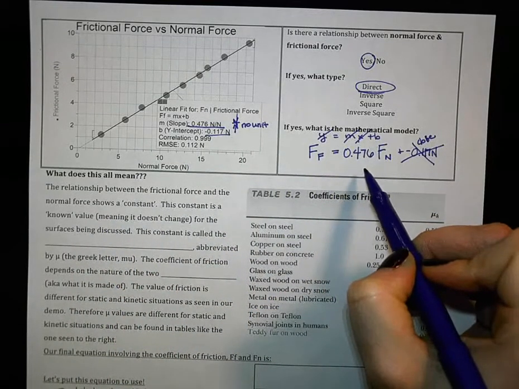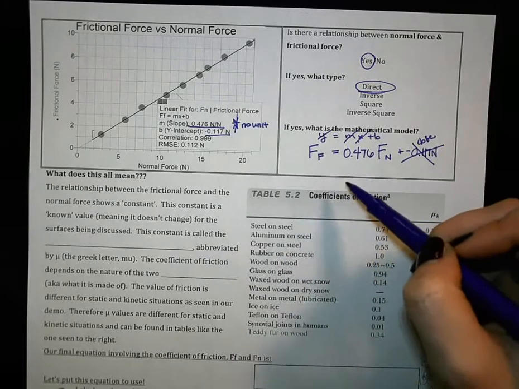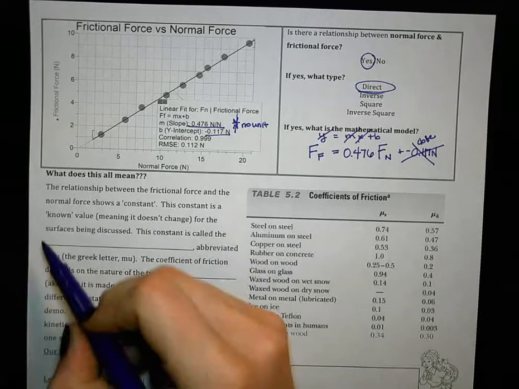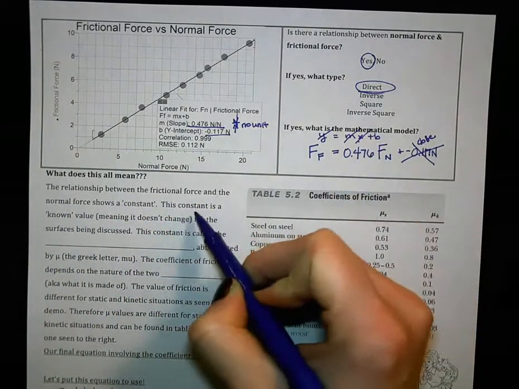In the lab, you would have seen a different number for perhaps the duct tape on the table, or the duct tape on the wood, or the felt on the duct tape. But you still would have found a relationship for that specific surface material with the table or with whatever else you were testing it on. This number is some type of relationship.